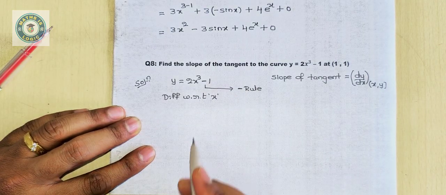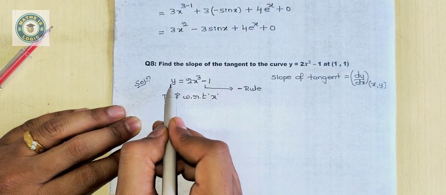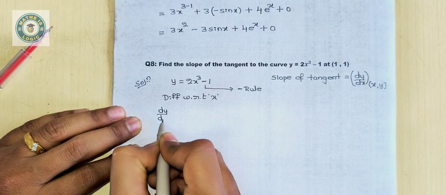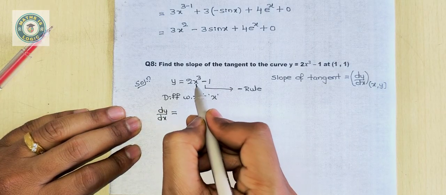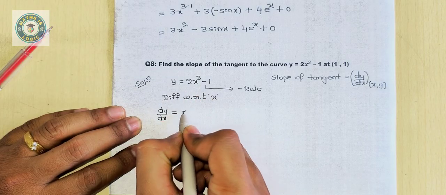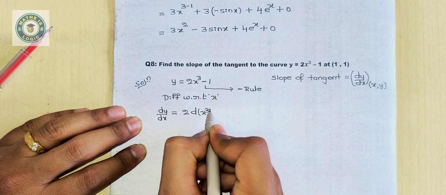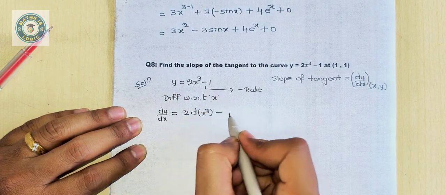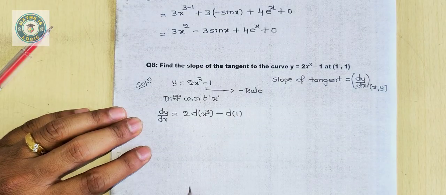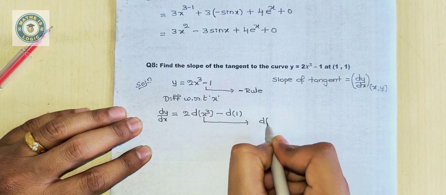Every term we need to differentiate. Therefore dy divided by dx equals, this is the function and this is the number. The number beside the function we take outside. Only the function differentiation we should do. Minus, here a pure number is there, that number itself we need to differentiate.